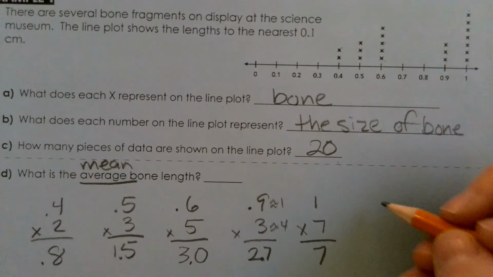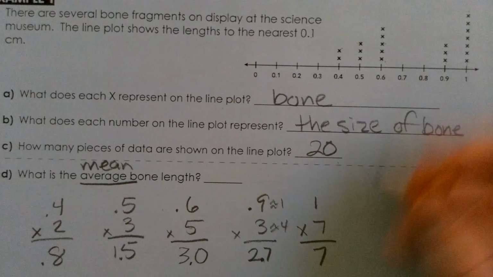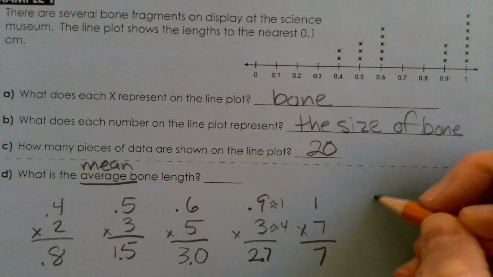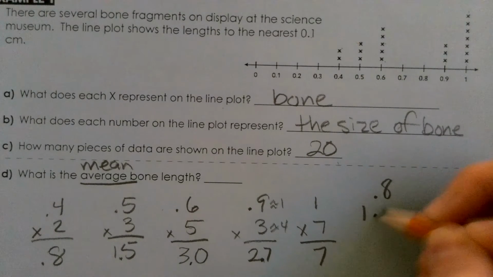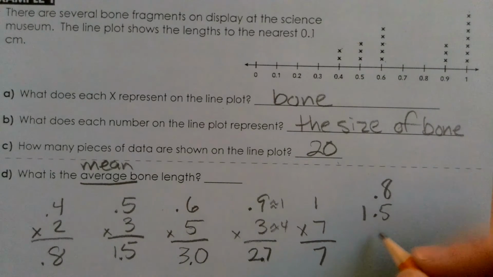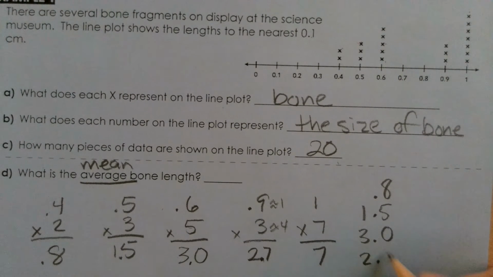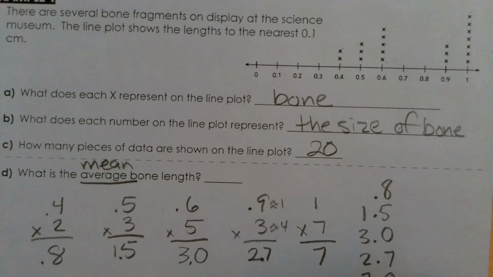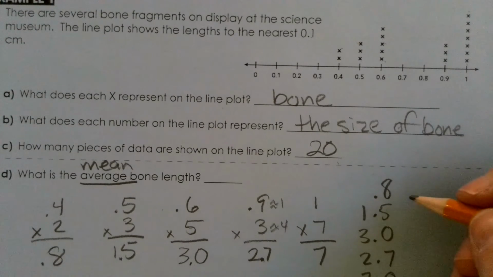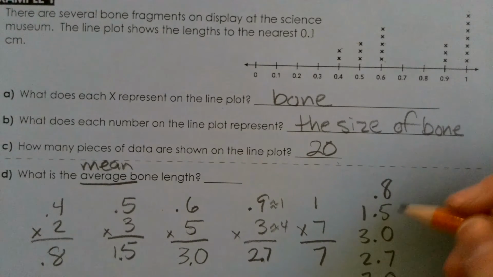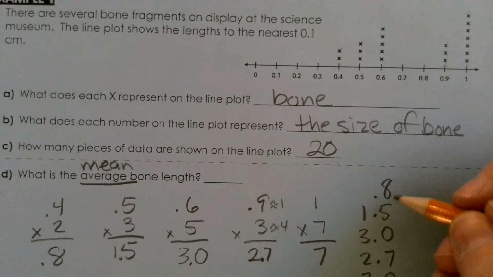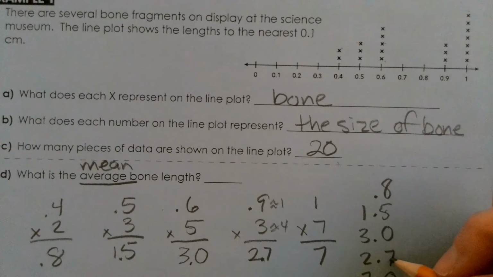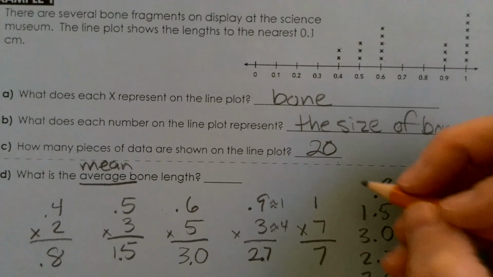Now I'm going to add these all up, so I didn't have a really long list just to add all these individual pieces. So 0.8, 1.5, don't forget, adding decimals, we need to line them up by their place value. And then 7 has a decimal right there. Sometimes we forget that. And then when we add 8, 5, and 7 up, that would equal 20.